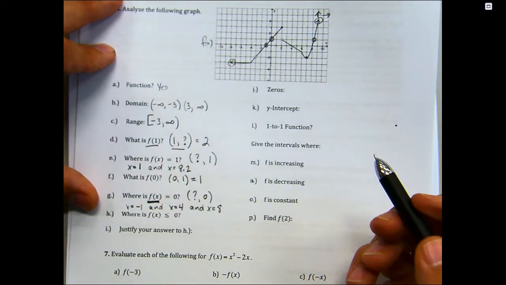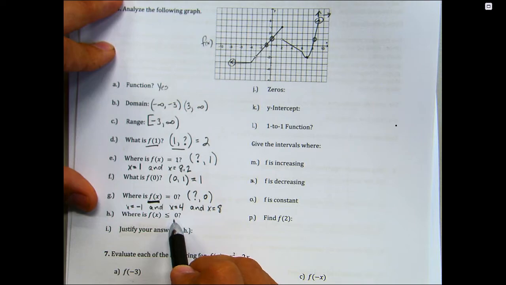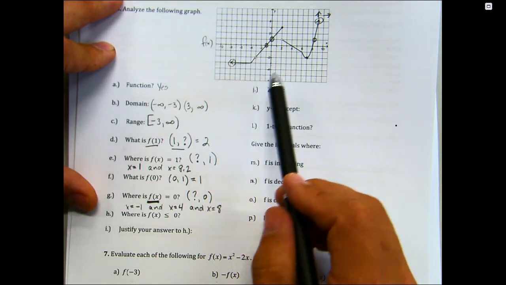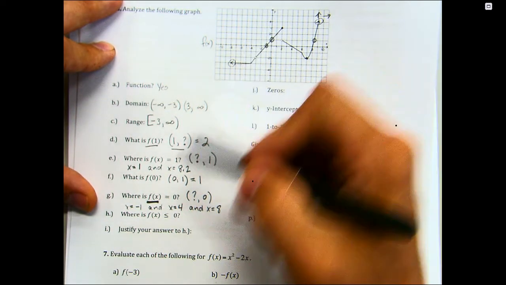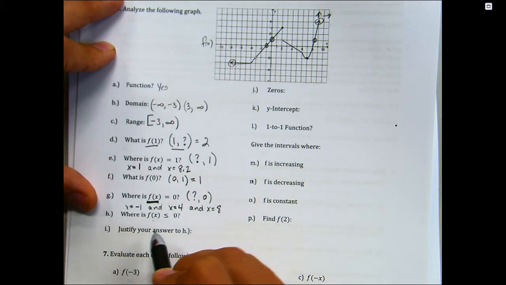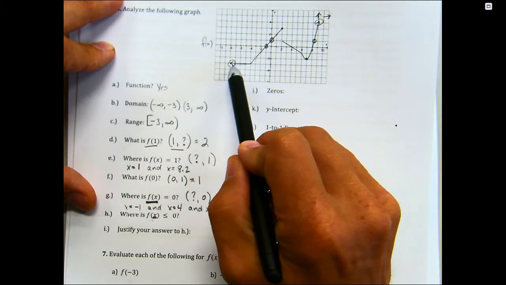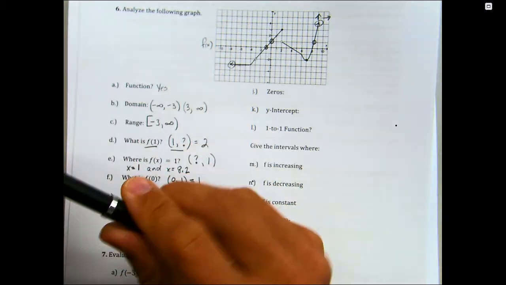Okay. Now, where is f of x less than or equal to 0? So what does that actually mean when I look at the graph? It sounds like when is the height of the graph less than or equal to 0? And they're asking us to find the x values. So that's going to be an interval, right? Because all of these places here, let's do a different color.